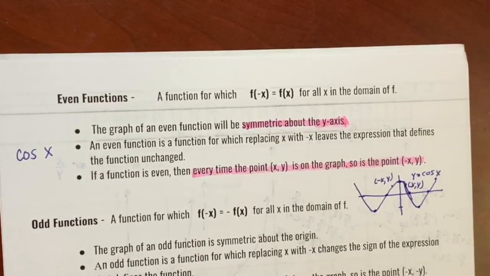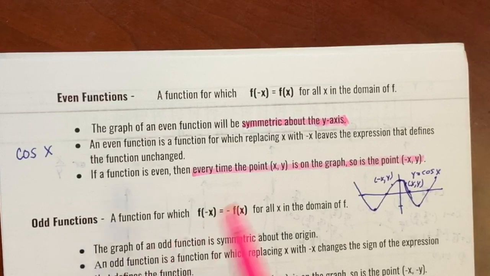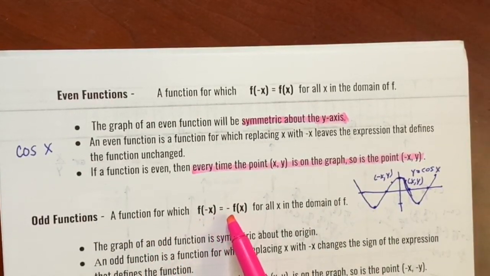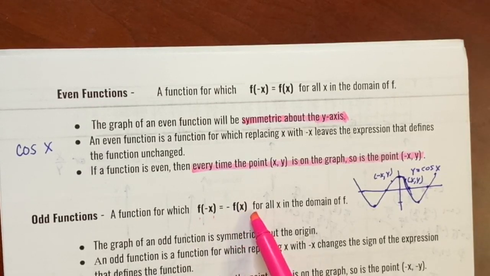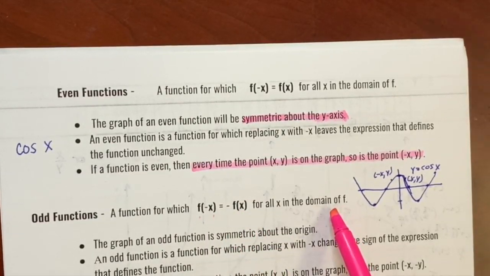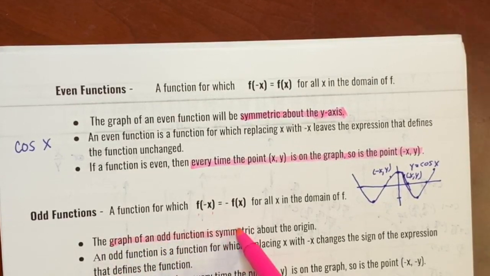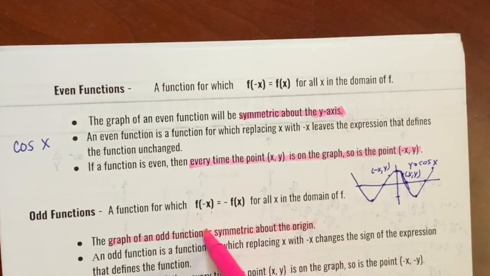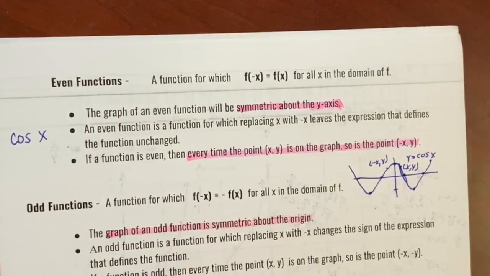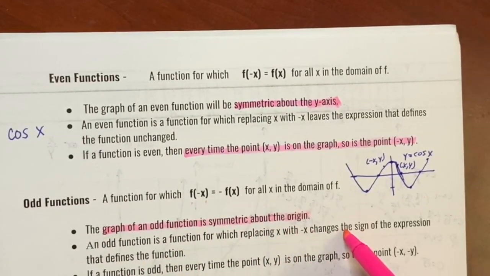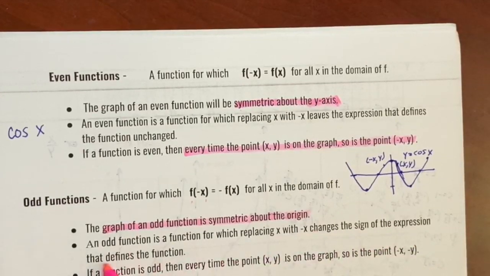All right, an odd function, just like with all other graphs, is a function for which f of negative x is equal to the opposite of f of x for all x in the domain of f. The graph of an odd function is symmetric about the origin. An odd function is a function for which replacing x with negative x changes the sign of the expression that defines the function.